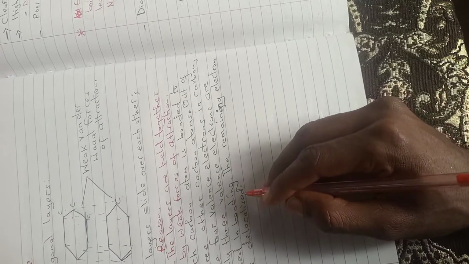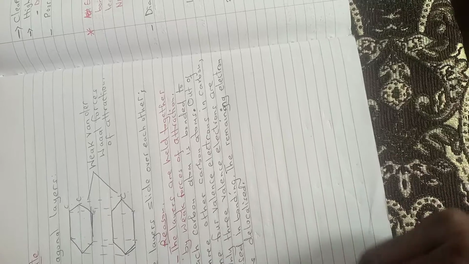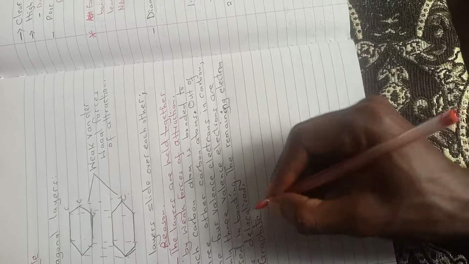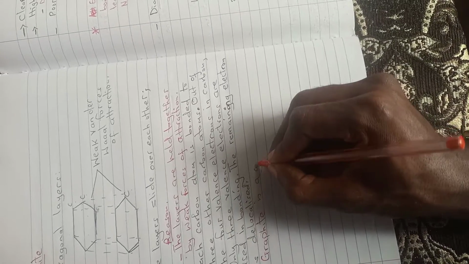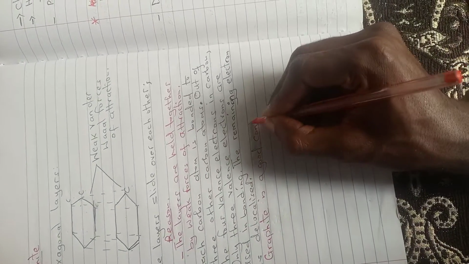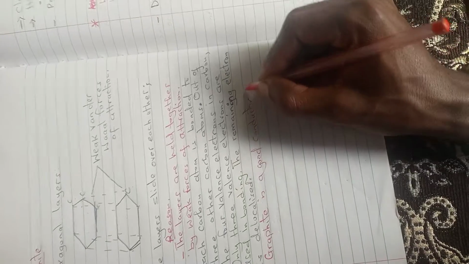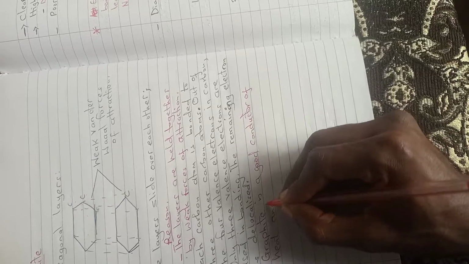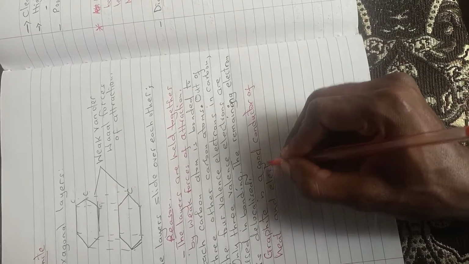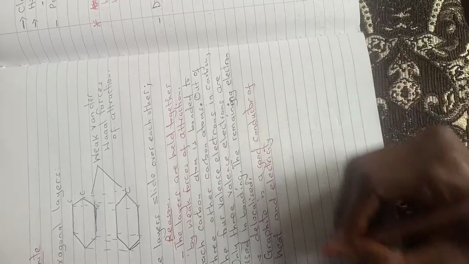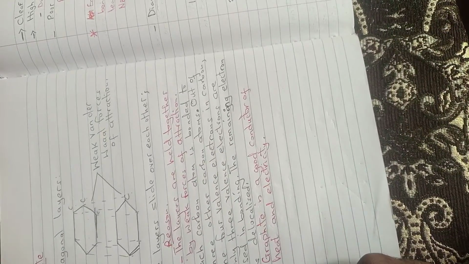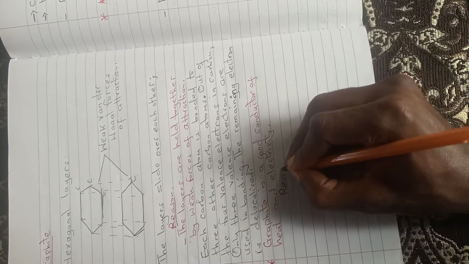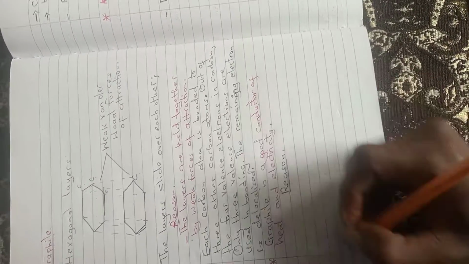And because of this, we can say this very important thing, that graphite is a good conductor of heat and electricity. What is the reason behind this? I'd like us now to discuss the reason behind this.